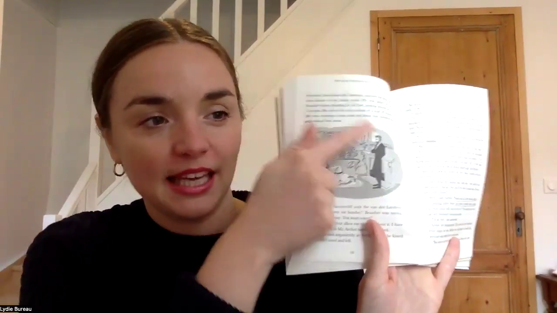So he accepts, in a way. He doesn't have any other choice than to accept this case and go and talk to the Countess. So he visits the Countess again.